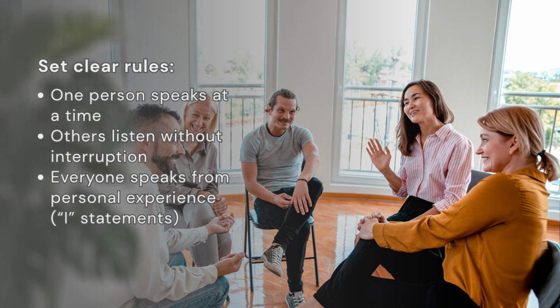When disagreement happens, structured dialogue helps transform conflict into understanding. Create a safe framework by setting clear speaking rules. One person speaks at a time. Others listen without interruption. Everyone speaks from personal experience: I statements. I statements focus on personal feelings and experiences rather than blaming others.